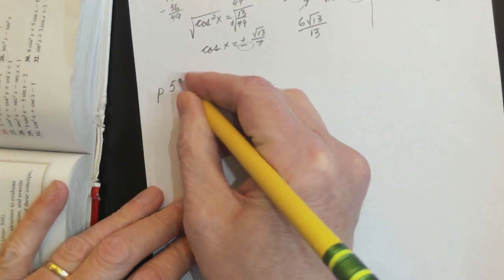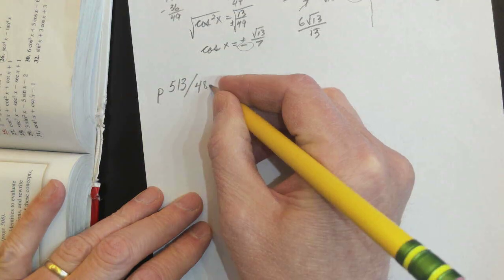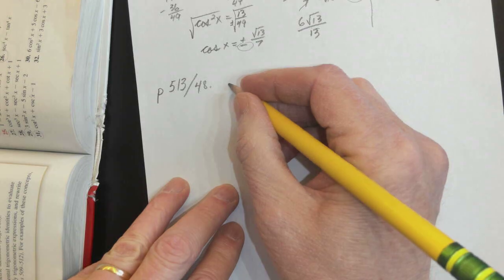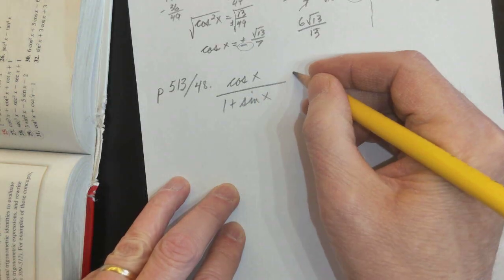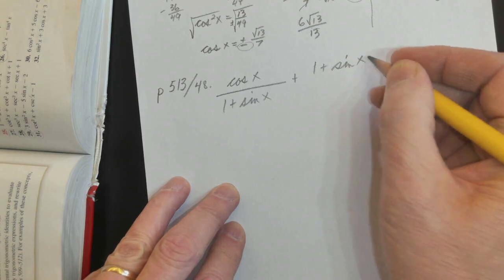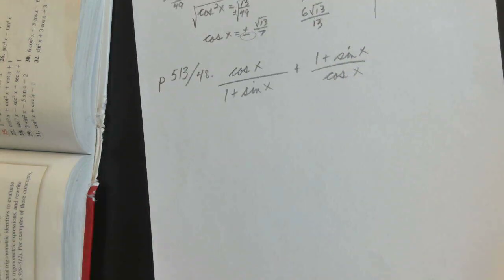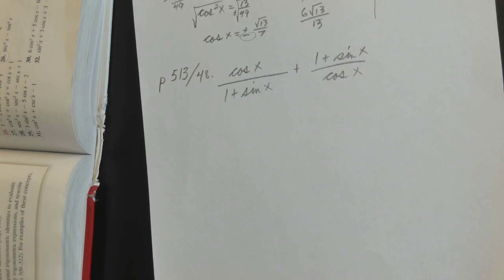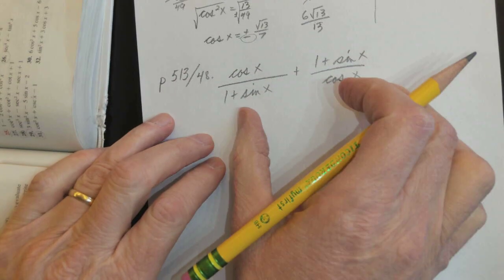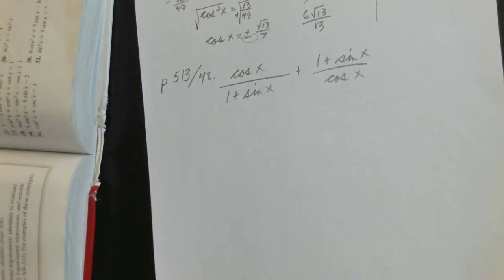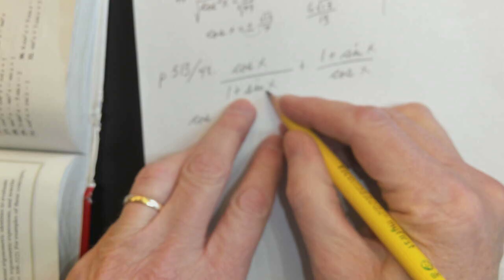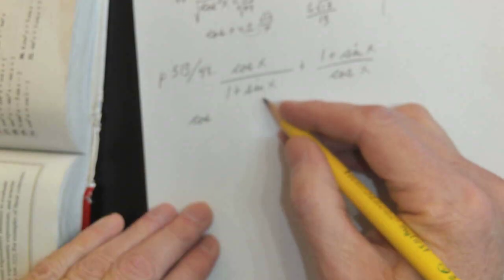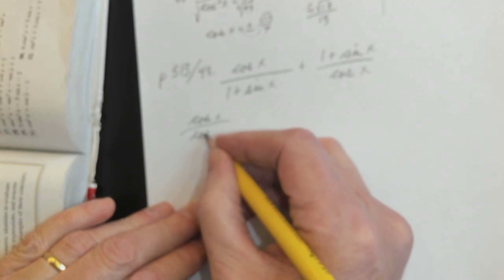Okay, so page 513, number 48. Cosine of x over 1 plus sine of x plus 1 plus sine of x over cosine of x. What do you think we ought to look for here? Common denominator. Get this into one rational expression instead of the sum of two rational expressions. Okay, so cosine of x times 1 plus sine of x, everybody agree, common denominator? So I'm going to multiply this one by cosine of x over cosine of x.